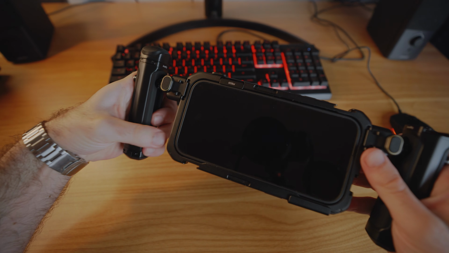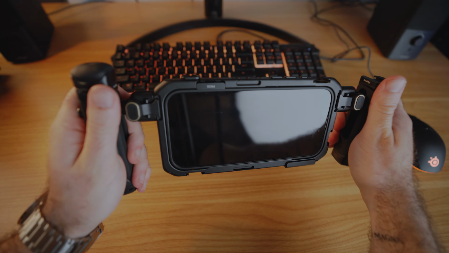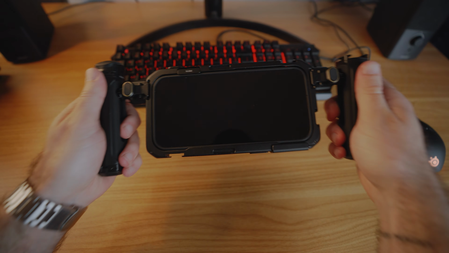If you have grips further away from the sensor, whether you're shooting vertically or horizontally, it allows you to be a lot more steady with your camera. So you get a lot more locked off, steady, smooth looking images, and it makes it feel a lot less like a phone because there aren't any micro jitters.